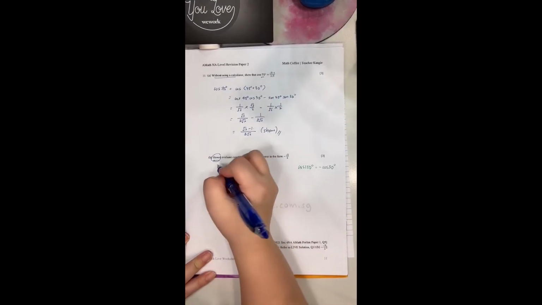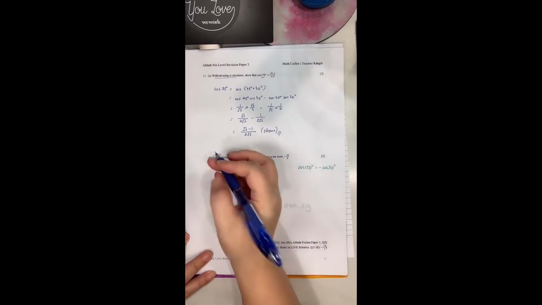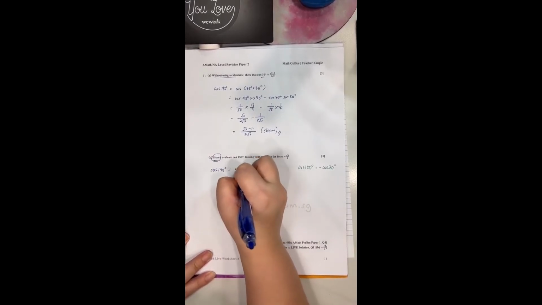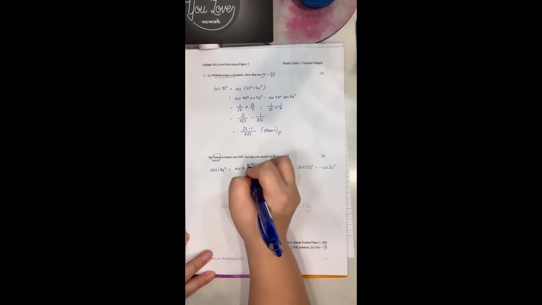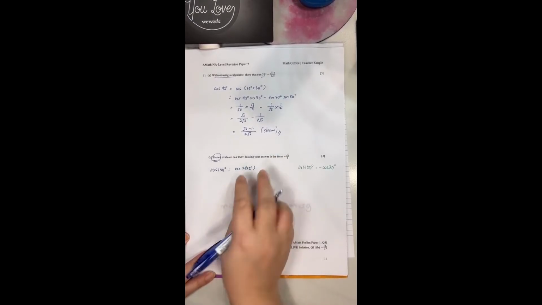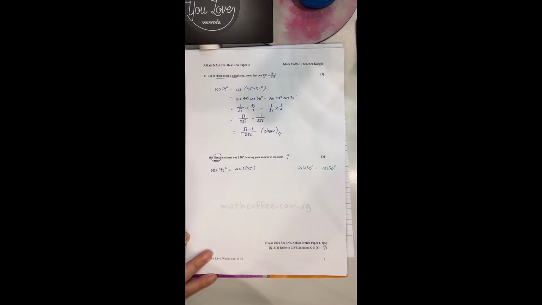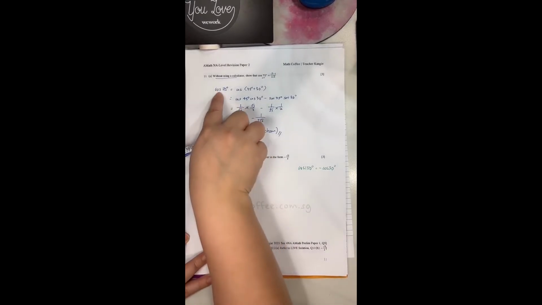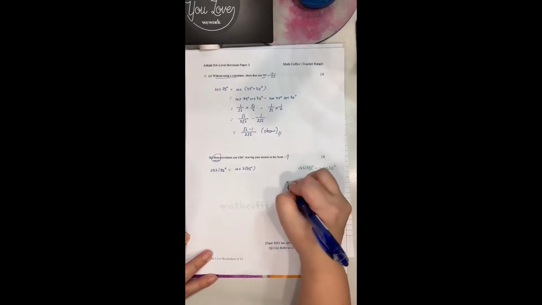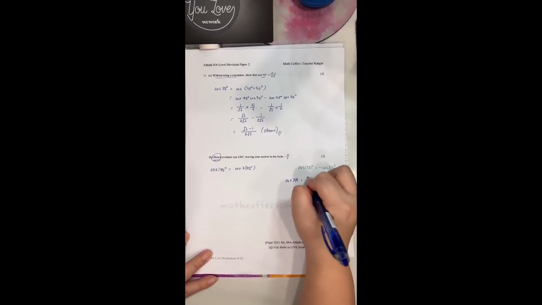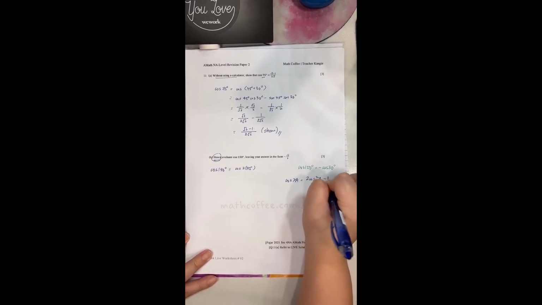So actually what we're going to do is use the double angle. That means cosine 150 degree is actually cosine 2 times 75 degree. Because my top part is cosine 75, I'm going to use cosine 2A is equals to 2 cosine square A minus 1.